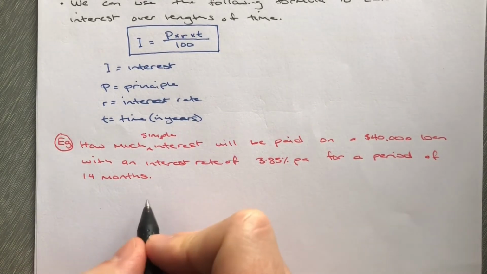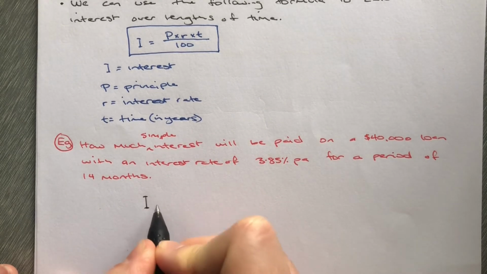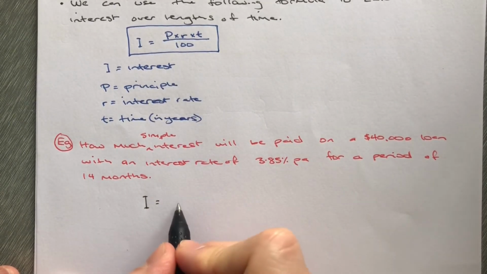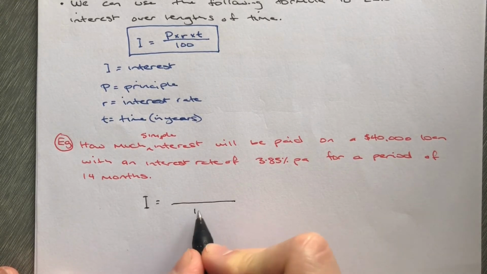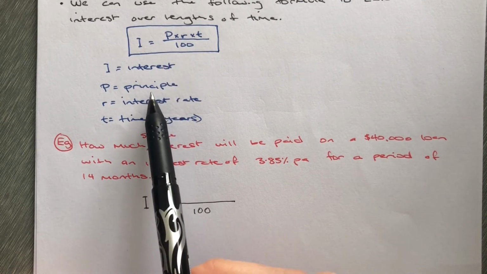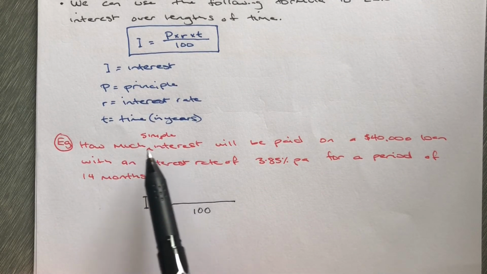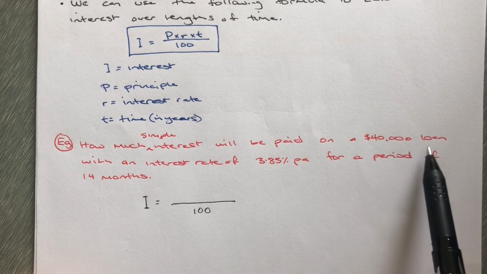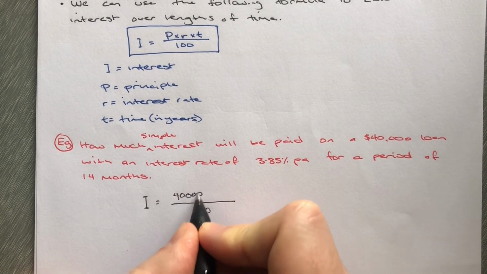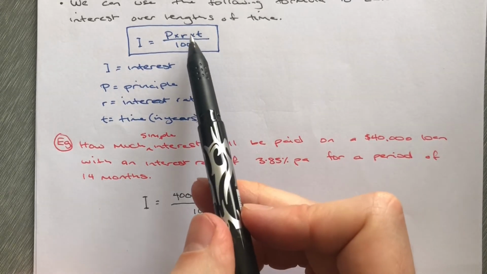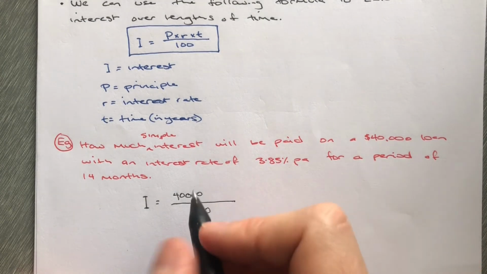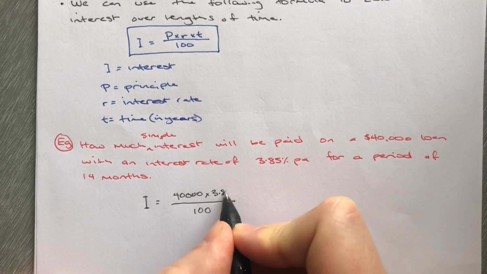We're trying to work out the interest paid, so I equals, and then the next thing we need to put in is a fraction, all over 100. We need to put in P, which is the principal, so the starting amount is 40,000. The next thing we need to add is the interest rate, R, which we're told is 3.85, so let's put that in there.